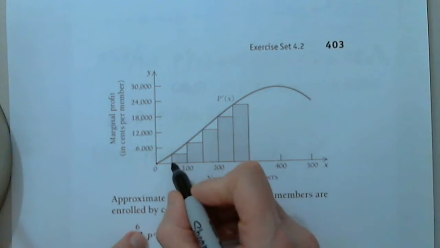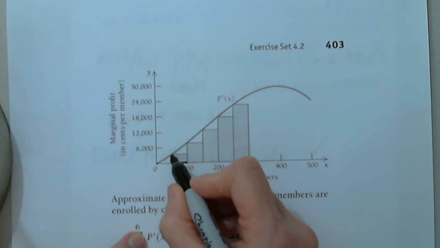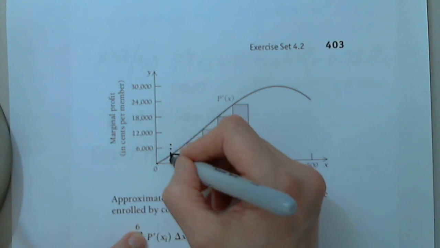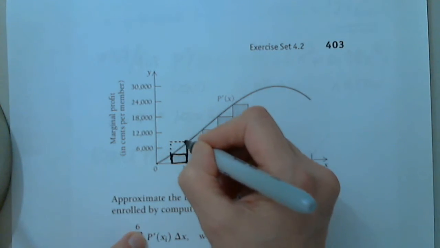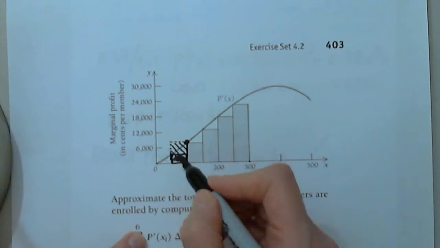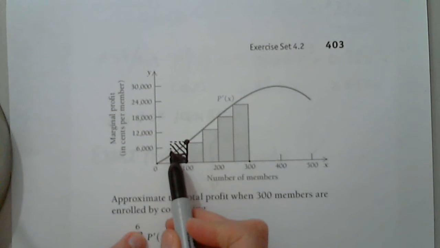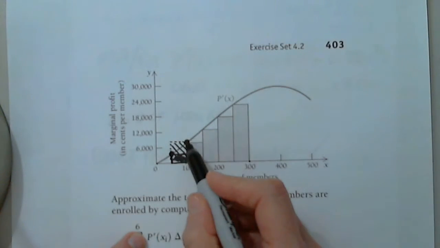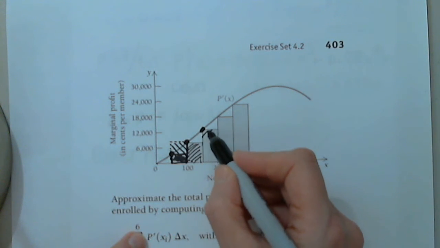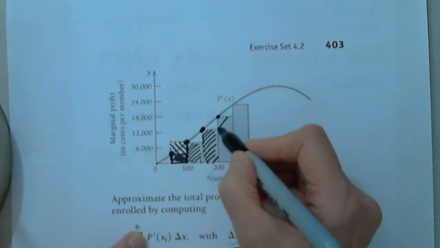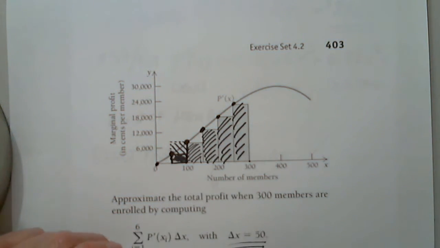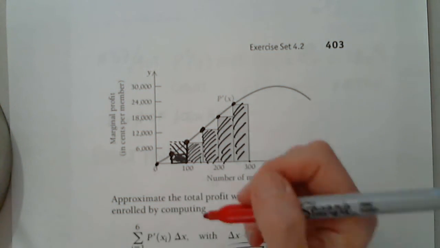Yes. See, this piece stops here. It's not here. It's not this, but it's this. So its height is here. The height of this one is here. The height of the next one is here. The height of the next one is here. And the height of the next one is here. And where is the first one? Here. This is how it would look with the rightmost point.